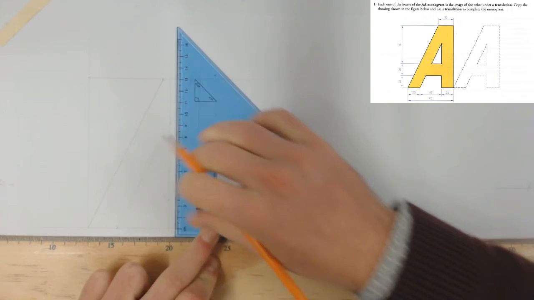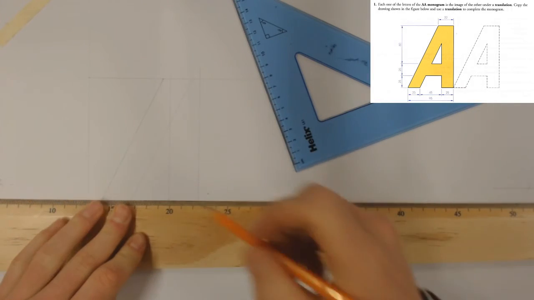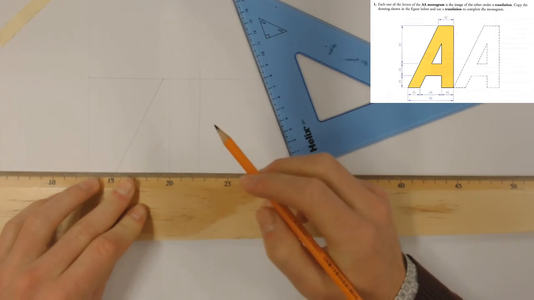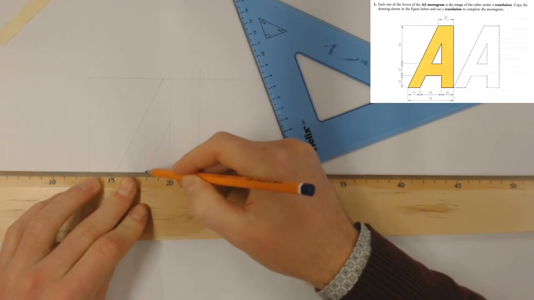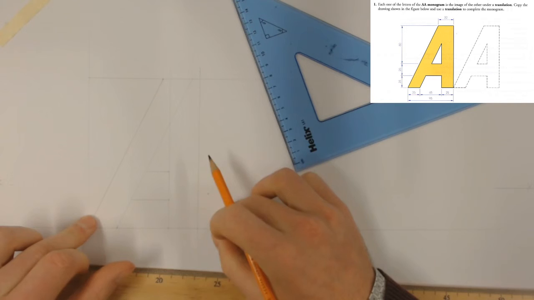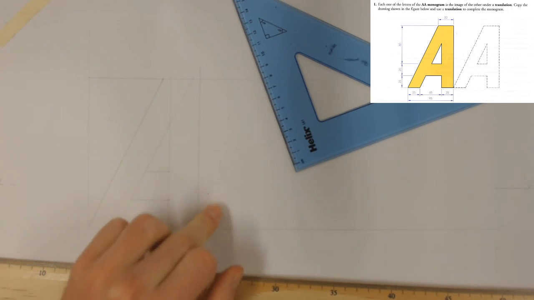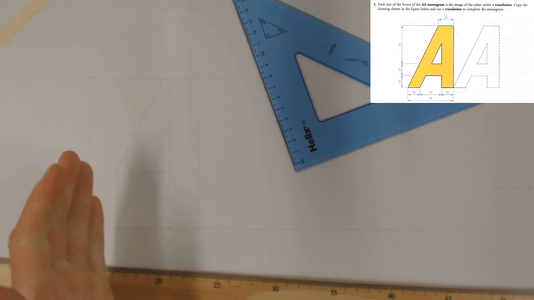So that's making up the A there. Draw these two lines straight across. And that's made up our A. Now, I'm going to go over that heavy in a second, and we'll come back for part 2, which is the actual translation part.